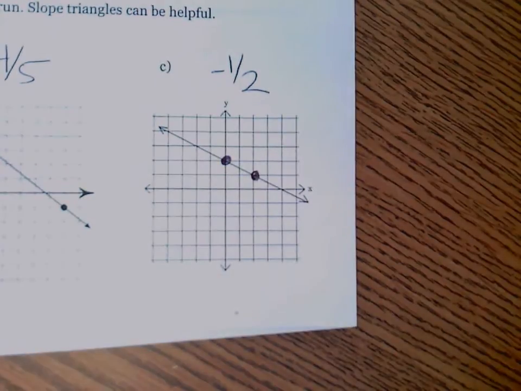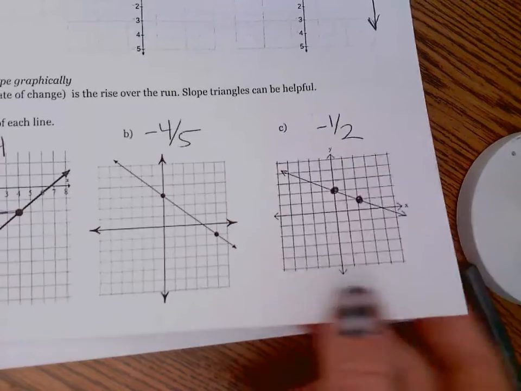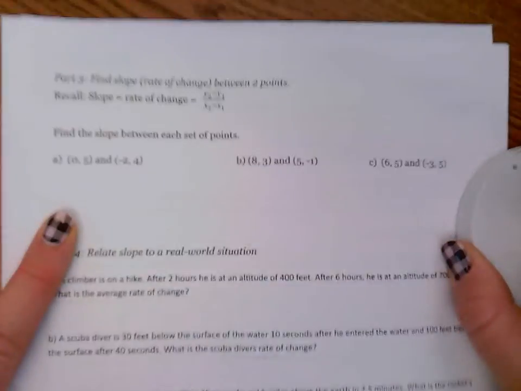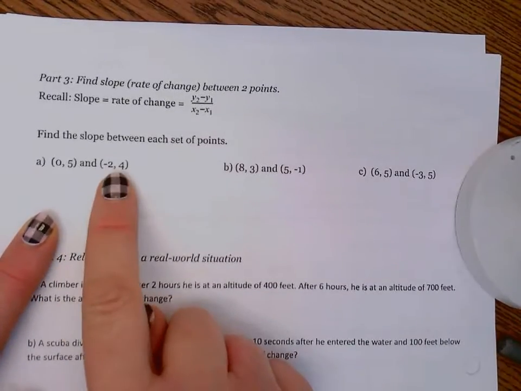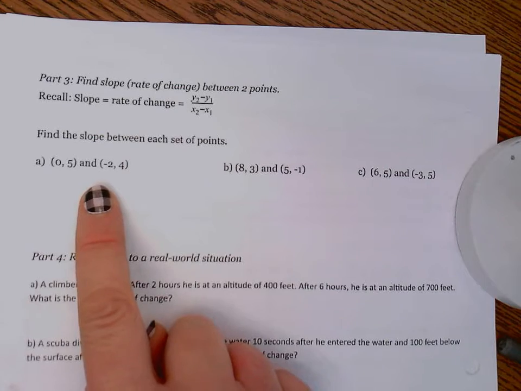So that's slope graphically from a line. Anyone need help on that? Make sense? Okay, and then what if I just give you 2 points, but I don't have them graphed? You could graph them, and you could find the rise over the run the same way using a slope triangle. So if you ever need a sheet of graph paper to do that, that's fine. At least you're understanding what slope is.